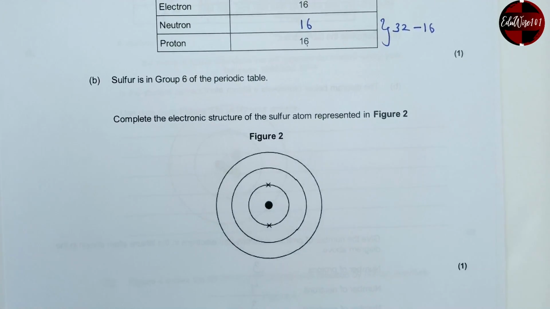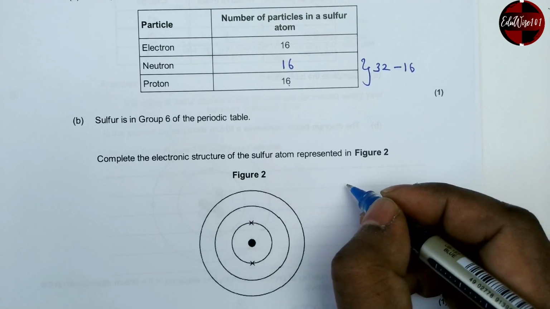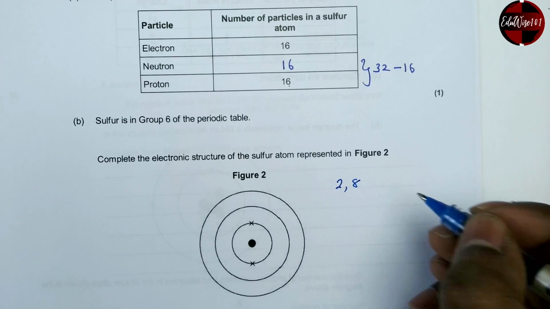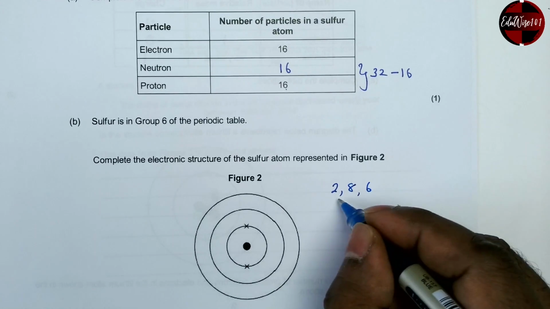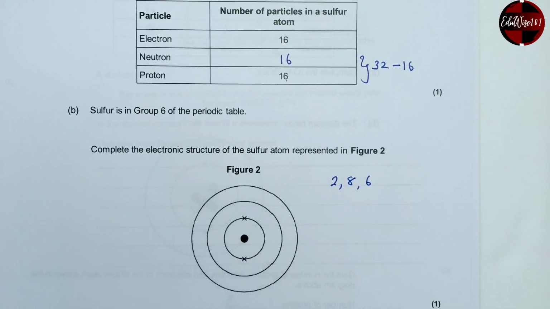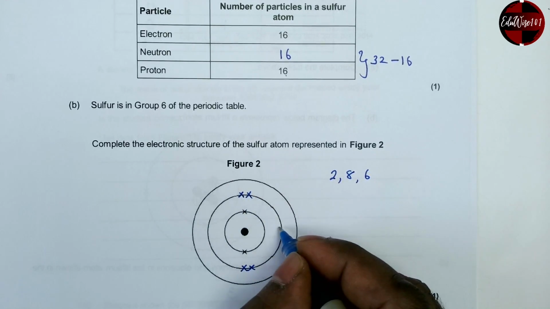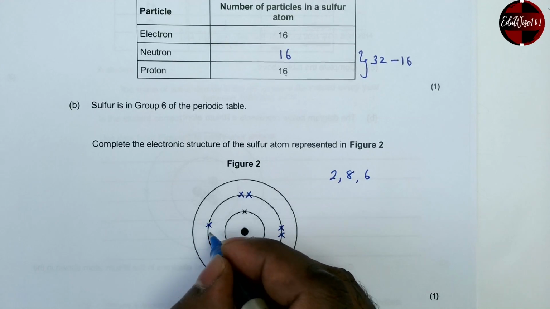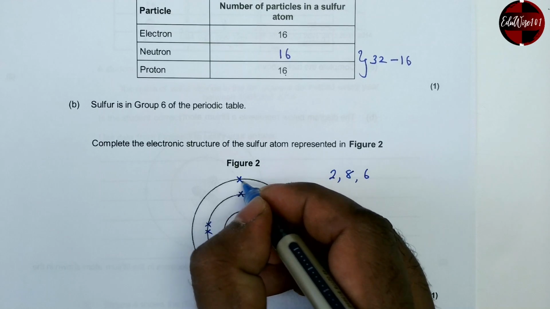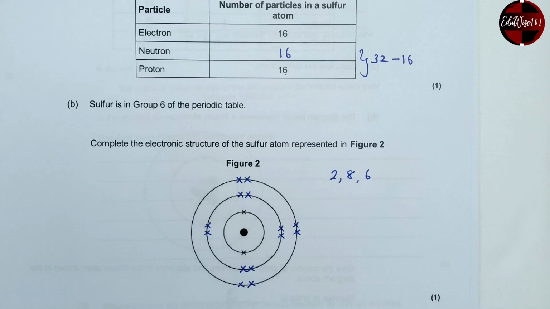Complete the electron configuration. Remember, in the electron configuration, the number of electrons, the first shell for sulfur will be 2, and then 8, and then 6. When you add it up, it will give you 16. So in the first shell, they have given you the 2 electrons. Second shell, I need to add 8 electrons, so I'm adding them in pairs so that it's easy to count. And then for the next one, I need to add 6 electrons, which goes like this.